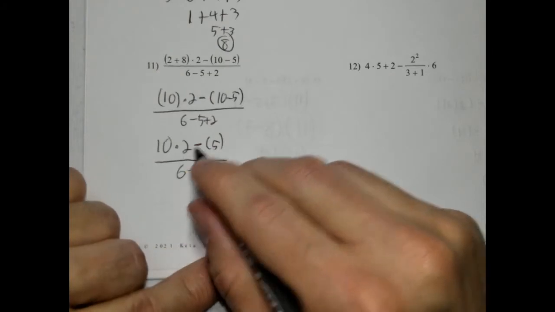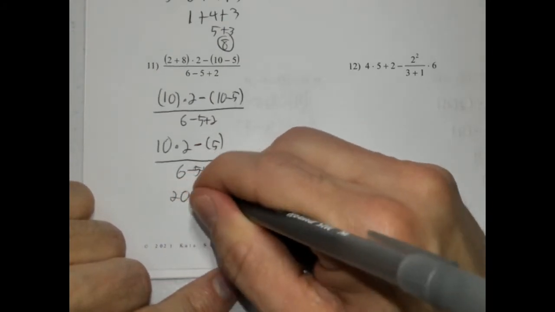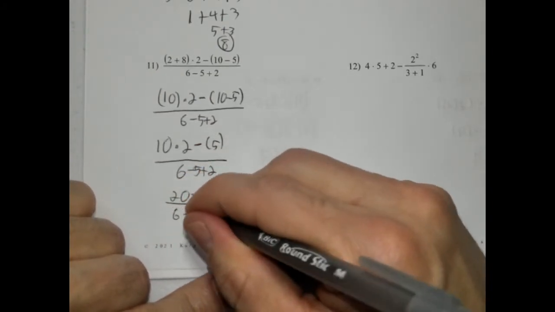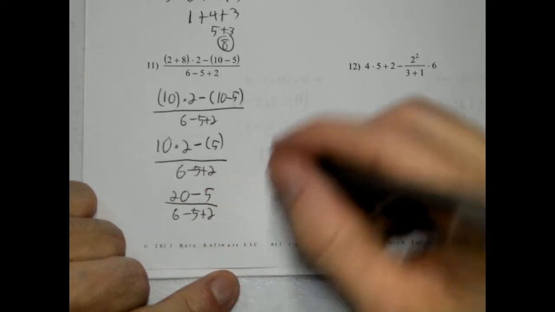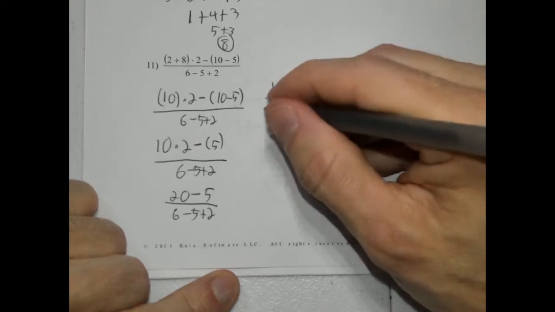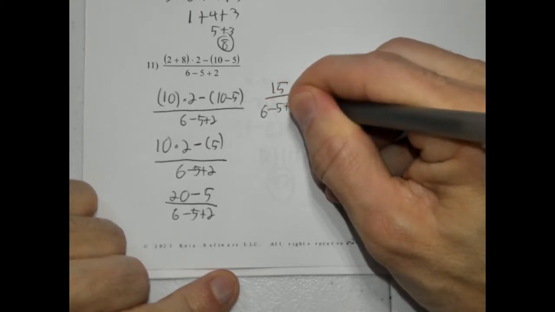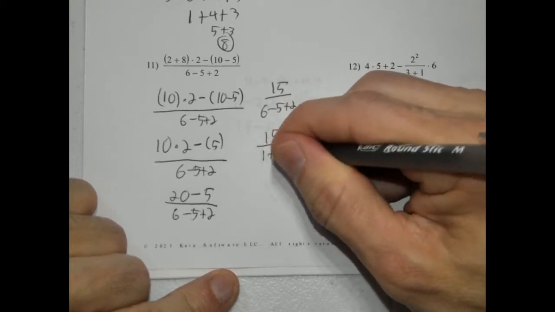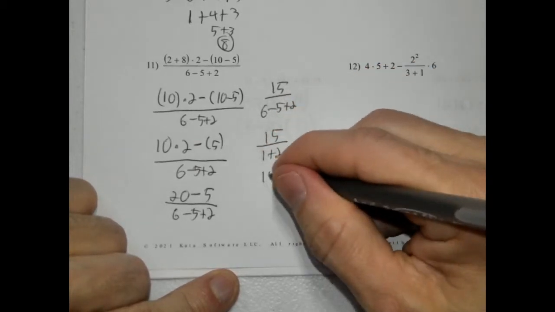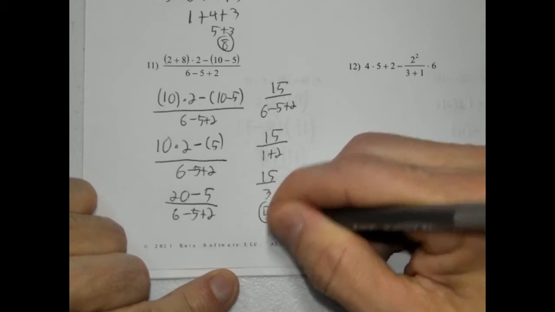We're going to multiply here. 10 times 2 is 20. Get rid of those parentheses, and we have 6 minus 5 plus 2. 20 minus 5 is 15. 6 minus 5 plus 2. 6 take away 5 is 1. So 15 over 1 plus 2. 1 plus 2 is 3. 15 over 3, and that's 5.